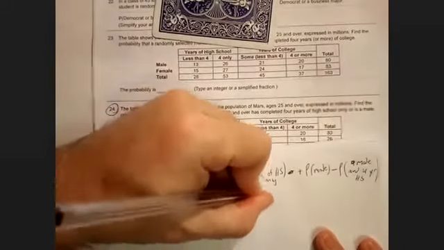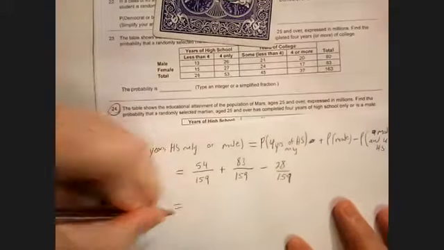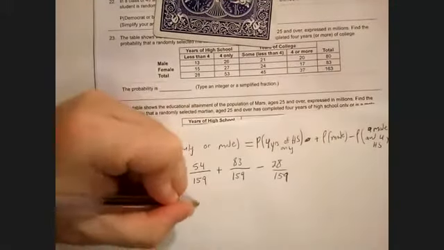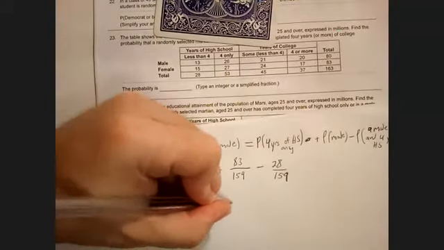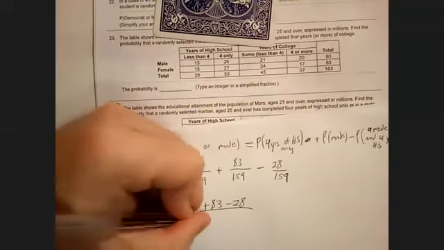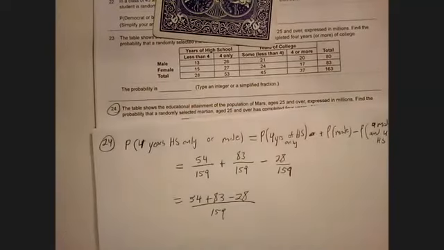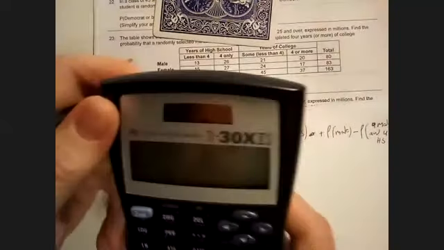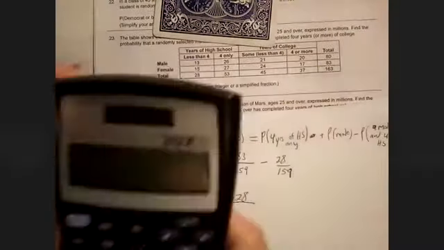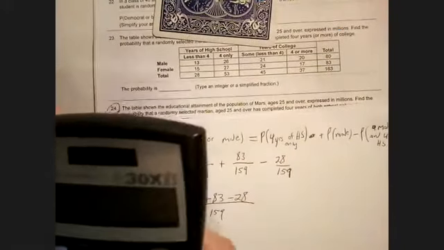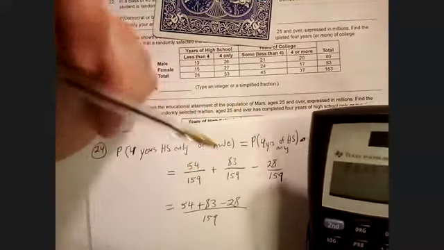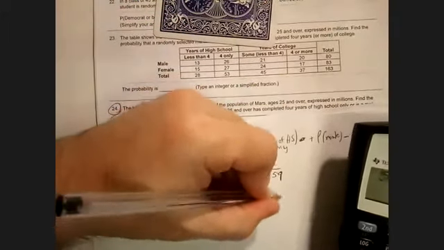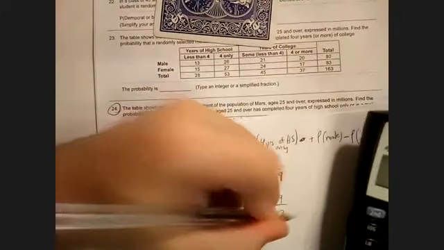So minus 28 over 159. So 54 plus 83 minus 28 over 159. I like to do this numerator first. 54 plus 83 minus 28, 109 over 159.